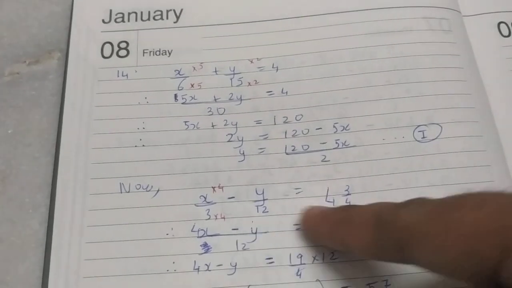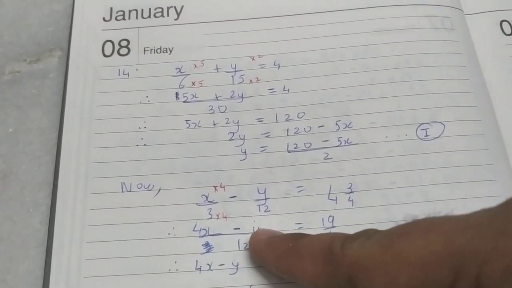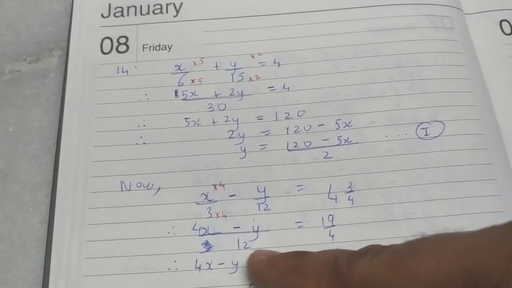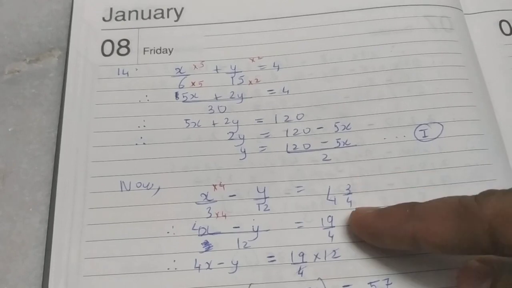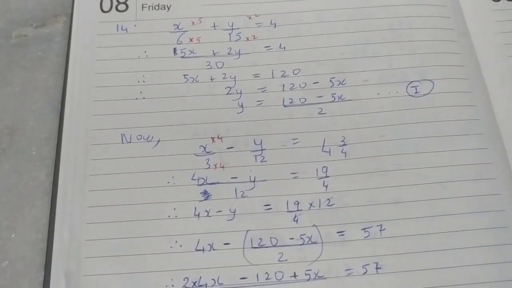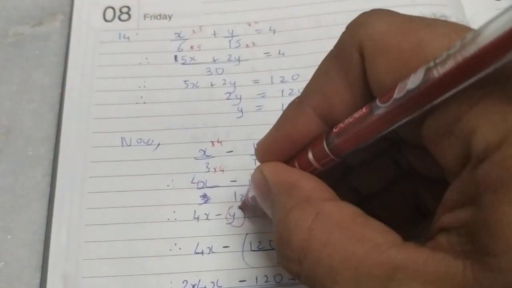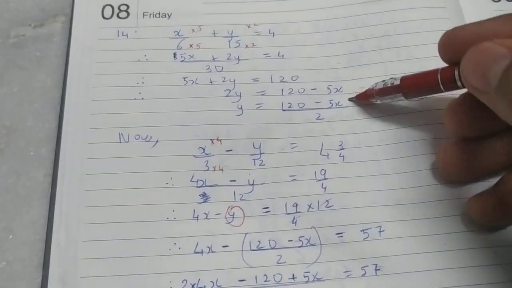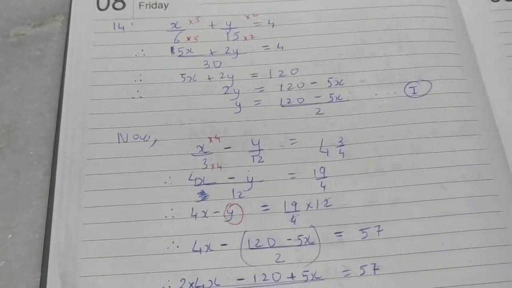Now the second equation is also given. Again, find the LCM, which is 12, so into 4. The numerators are together with the common denominator, which is shifted to the other side. We converted this into an improper fraction. Now here we shall substitute the value of y, which we had found out earlier on, so that the whole equation is in terms of x.